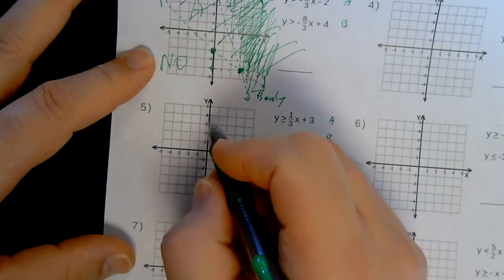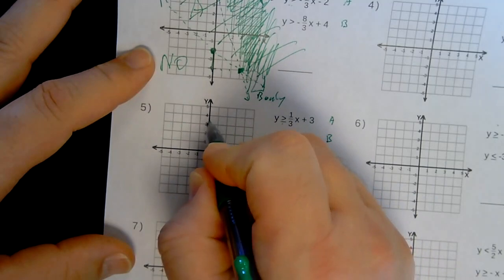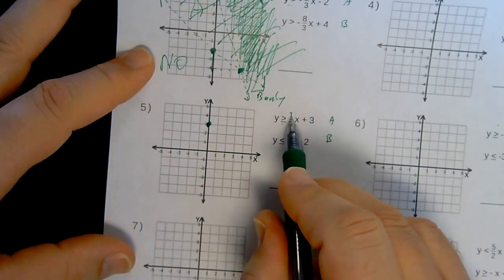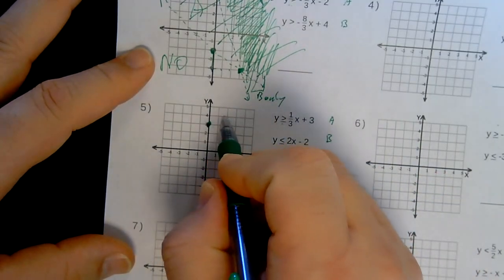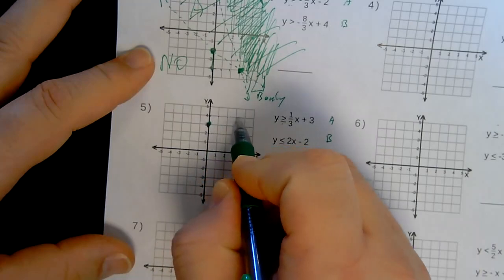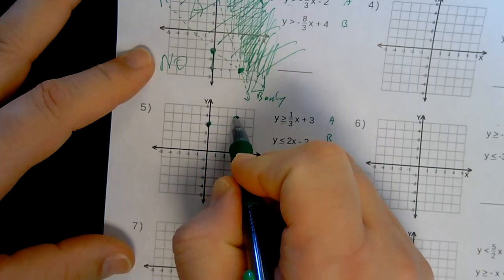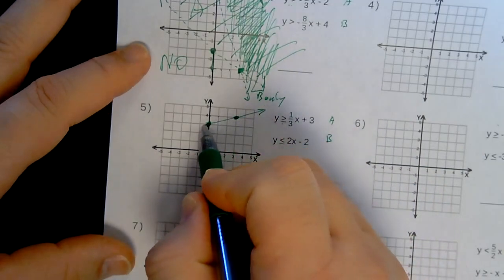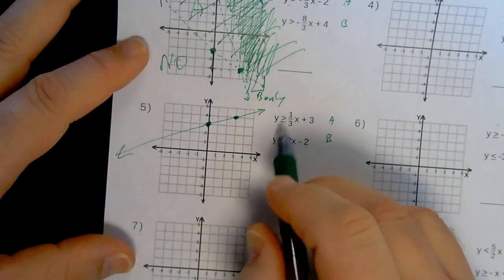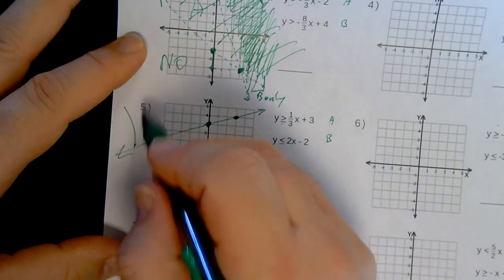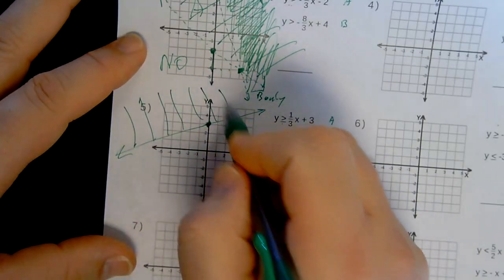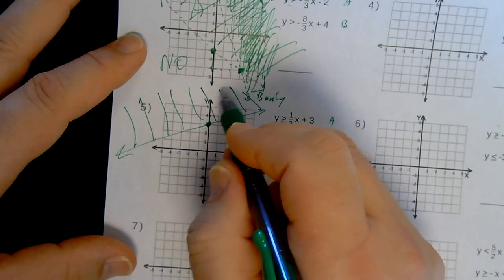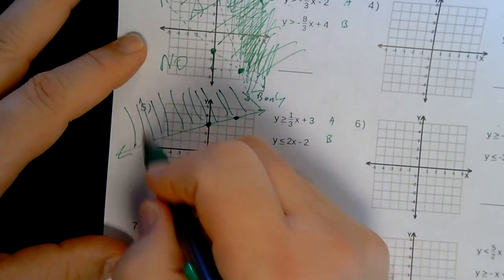So first one, plot a dot at 3, that's my y-intercept. Rise over run is up 1 and over 3, so up 1, 1, 2, 3 over. Put a dot right there. Now it's a nice solid line, because anything on the line would be a solution, and it's greater than that, so I'm going to shade everything above that line. Okay, everything above the line.